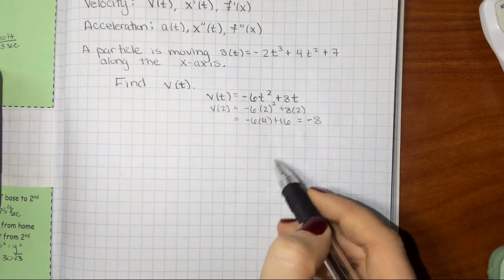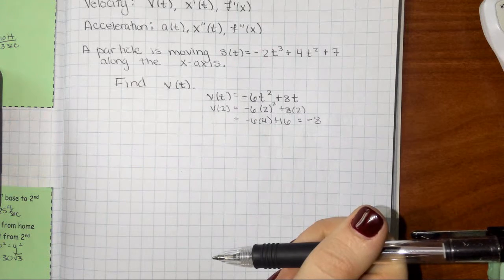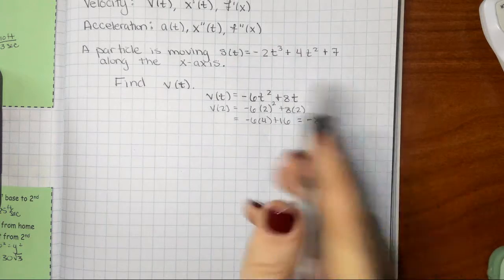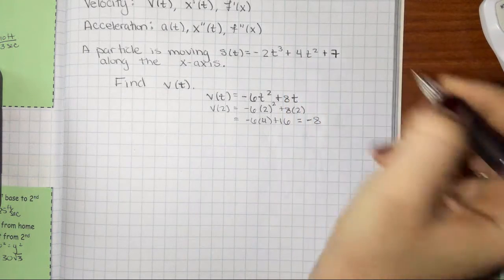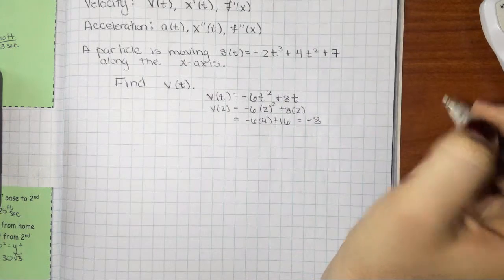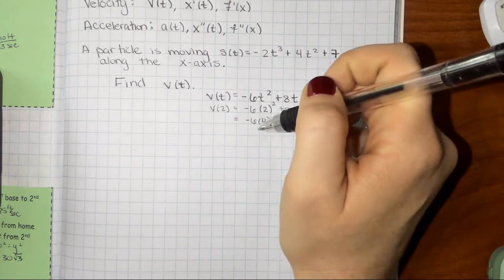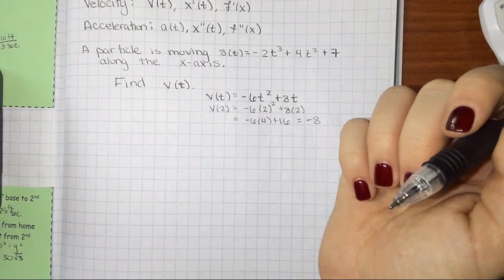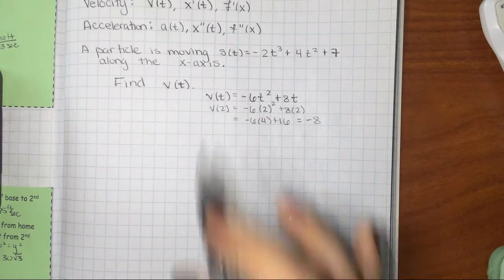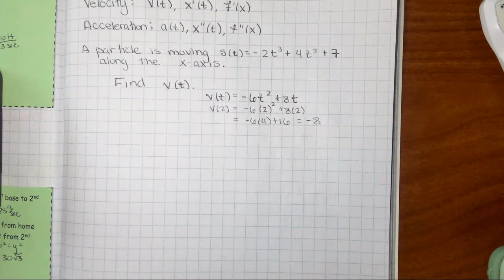Why? Wouldn't a negative velocity mean it's moving towards the origin? No. Well, okay, depending on its initial position. In this case, because its initial position is 7, it's moving towards the origin, and then it's going to move away from it. Hang on, I'll explain it in a second. I promise. It depends on its initial position.